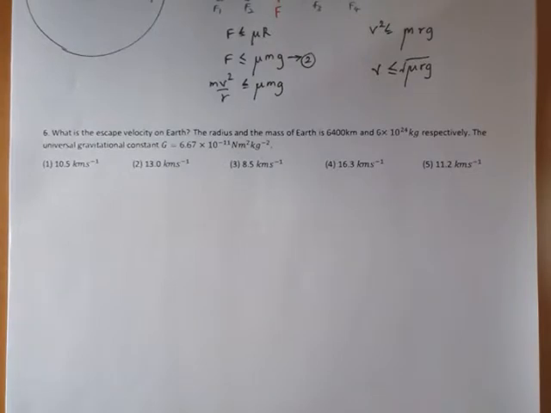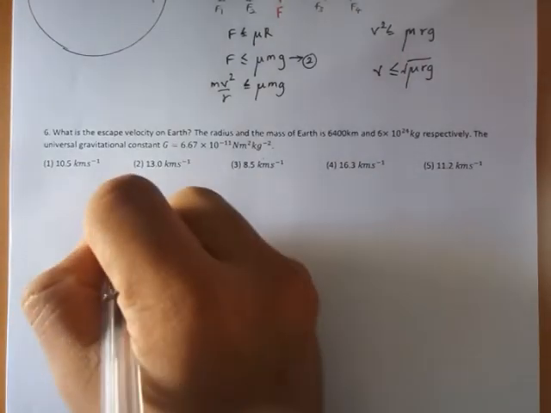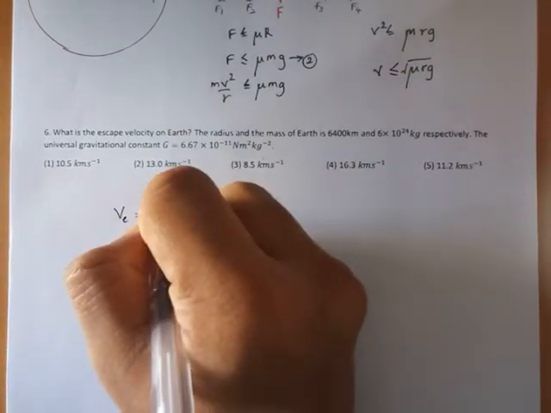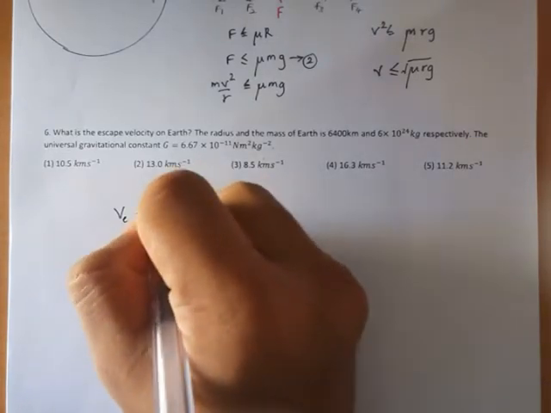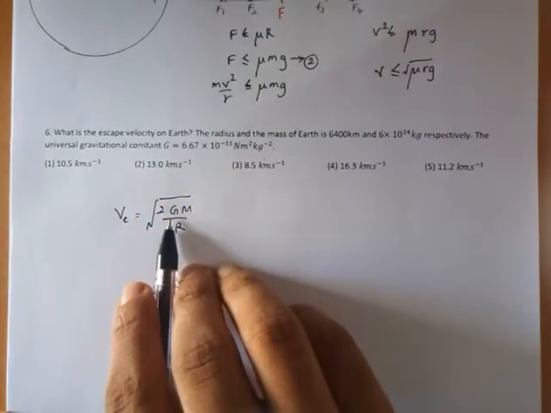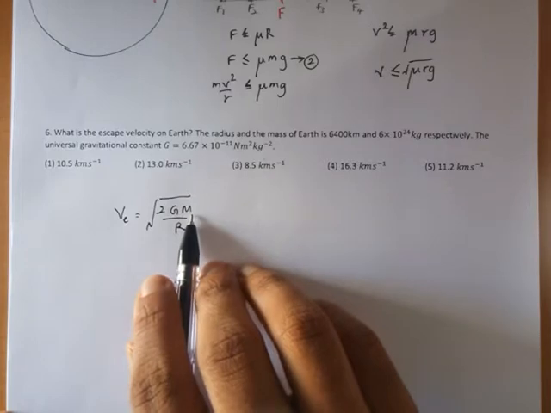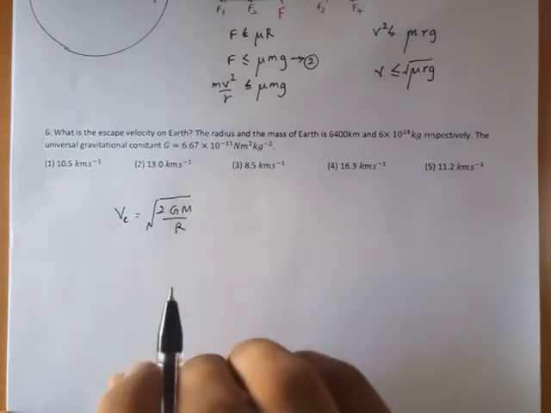Okay, what is the escape velocity of Earth? We know the equation for escape velocity is v equals the square root of 2GM over R, where capital G is the universal gravitational constant, M is the mass of the planet, and R is the radius of the planet.